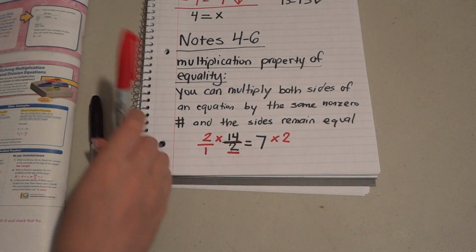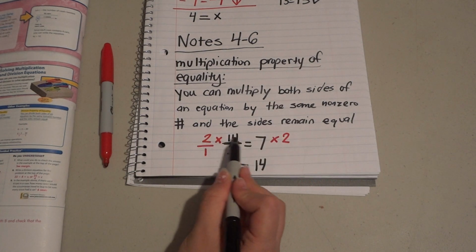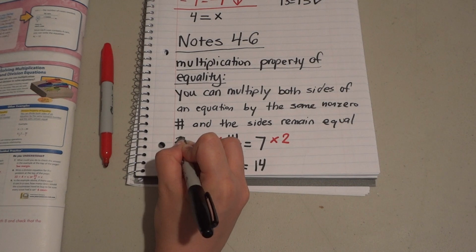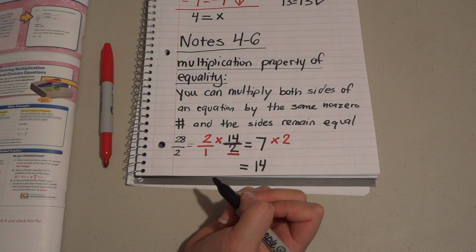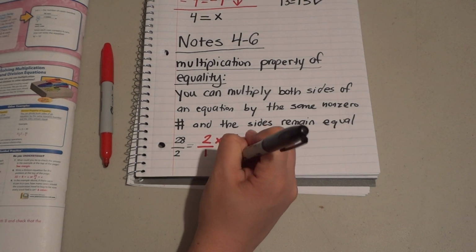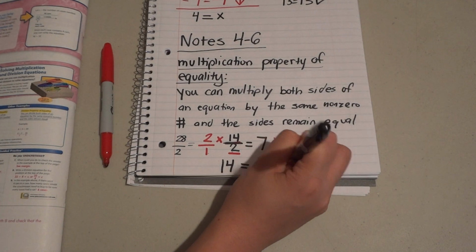What's 7 times 2? 14. Multiply across. 2 times 14 is 28. What's 1 times 2? 2. 28 divided by 2. 2 can go into 28 how many times? 2 times what equals 28? 14. Are they equal? By golly gosh, they are. 14 equals 14.